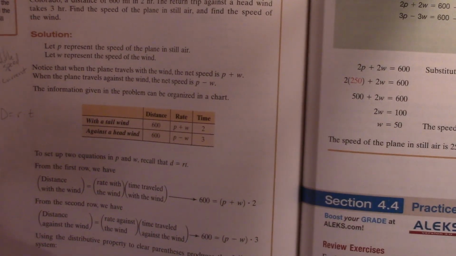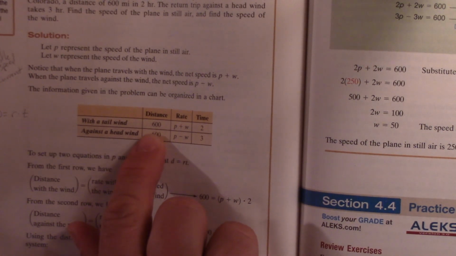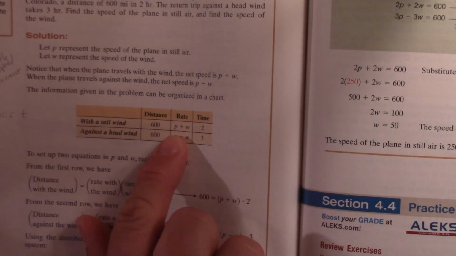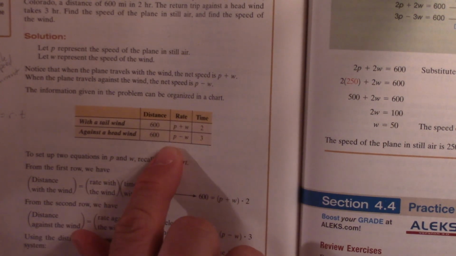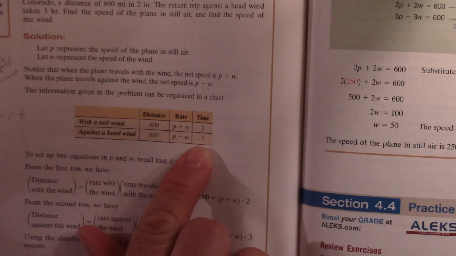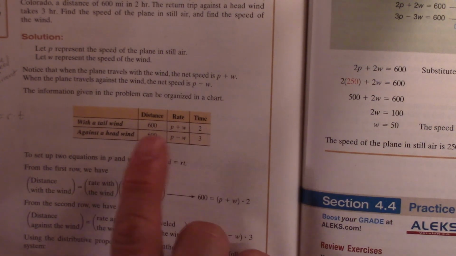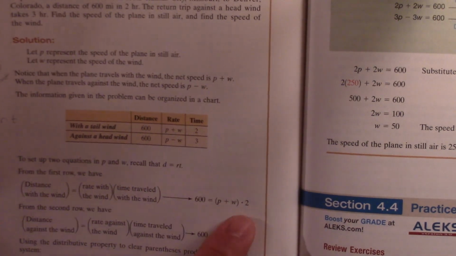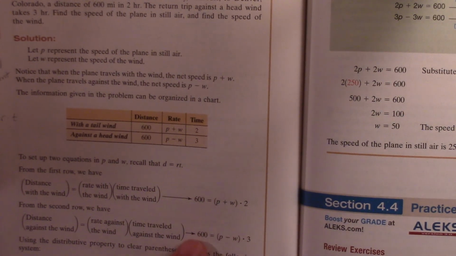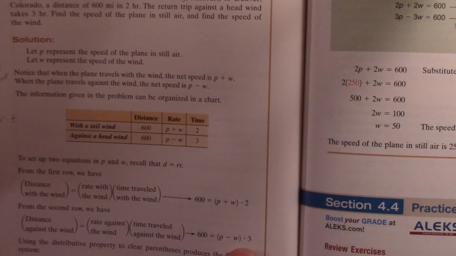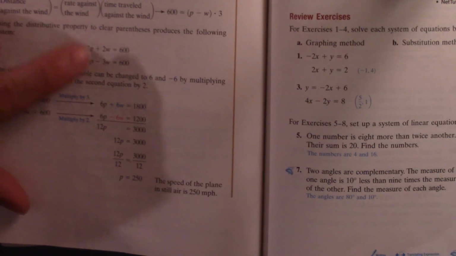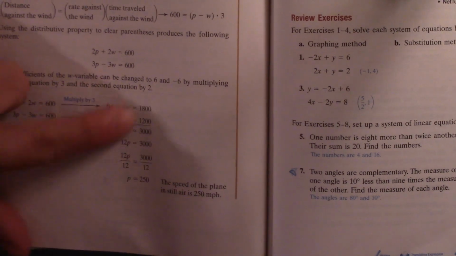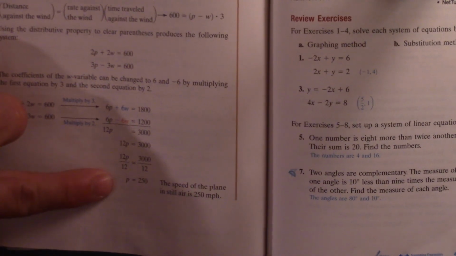And what they're doing is they're saying the distance, well, that's 600, that's automatic. The rate, when I'm going with the wind, is the plane speed plus the wind speed, and it took 2 hours. When I'm going against the wind, it's the plane speed minus the wind speed, and that took 3 hours. So really what we have here is D equals R times T for the top line, D equals R times T for the bottom line. And then, of course, all they do is just distribute it. After they distribute it, they get to here. Right? Then I can just times this line by 3 and this line by 2, which is what they're doing, to get the 6 W's to cancel, and they go through and solve the problem like everything else.